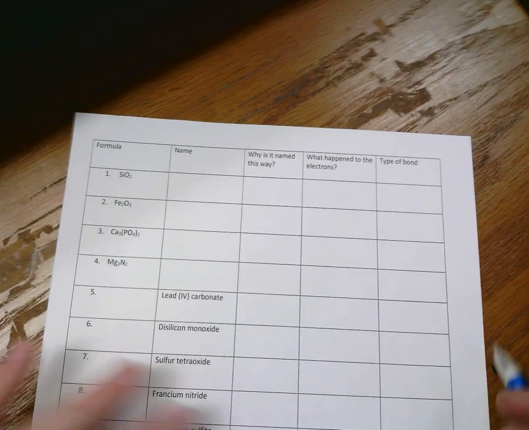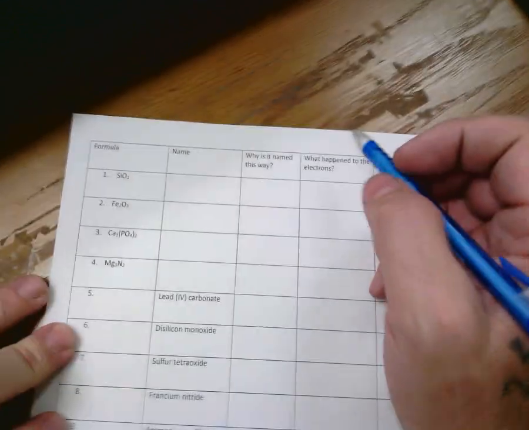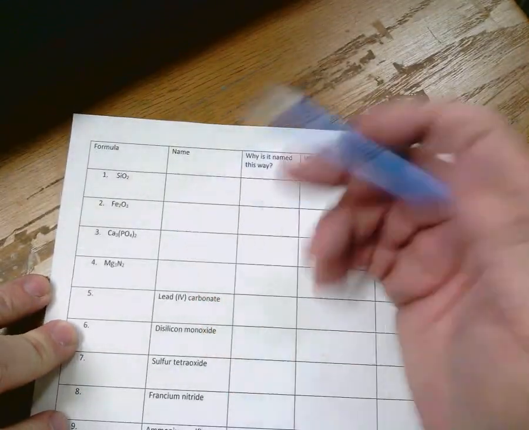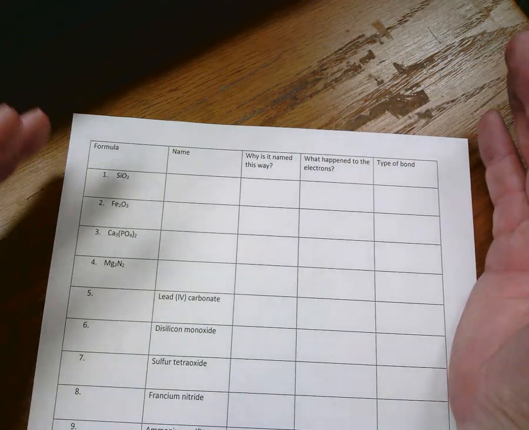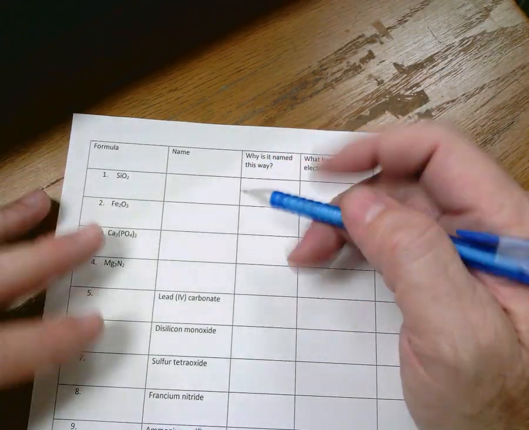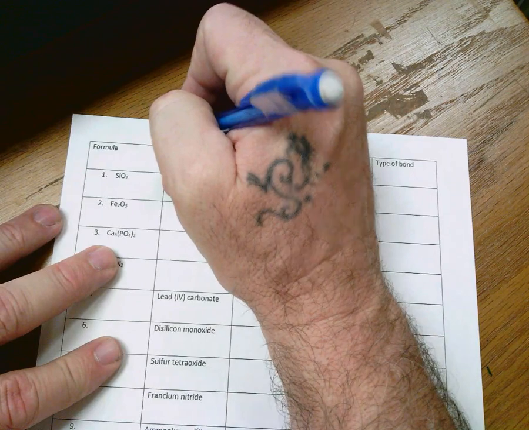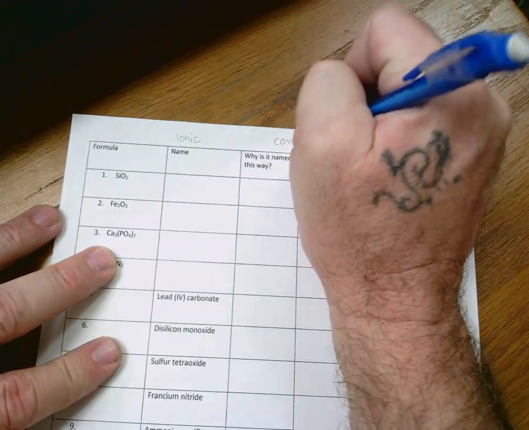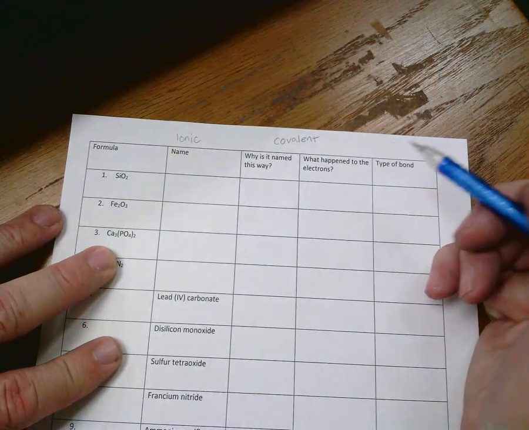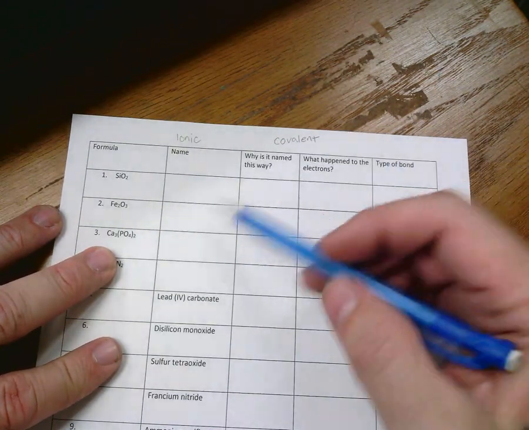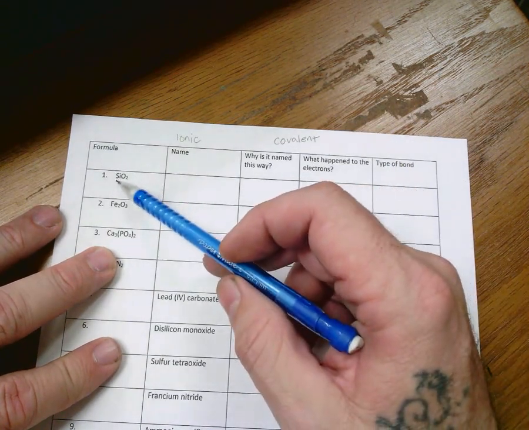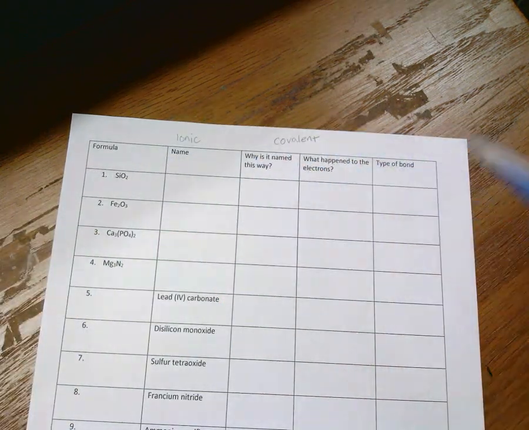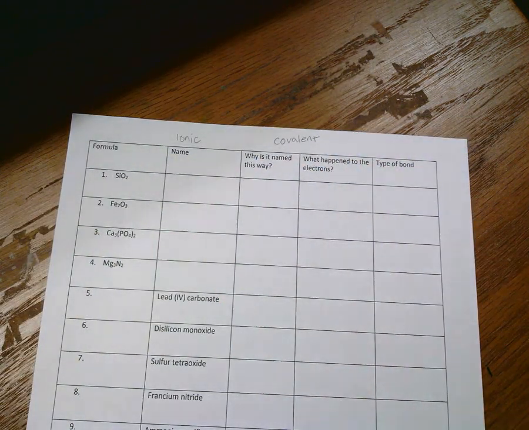Let's look at this review here. So they're asking the name of something, and I'm always big into processes. So my process is: first, is it ionic or covalent? And the only way to know that is to look at it and decide if the first thing is a metal or not. So let me grab a periodic table while I'm here.